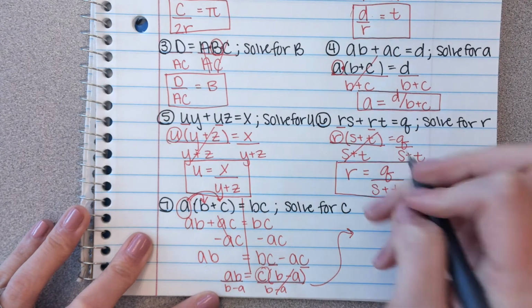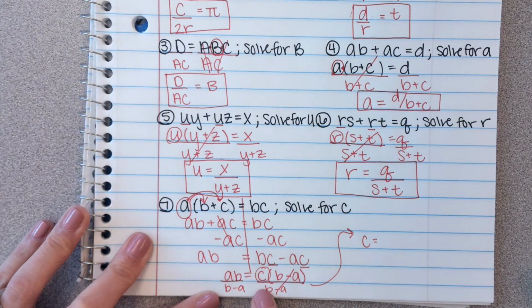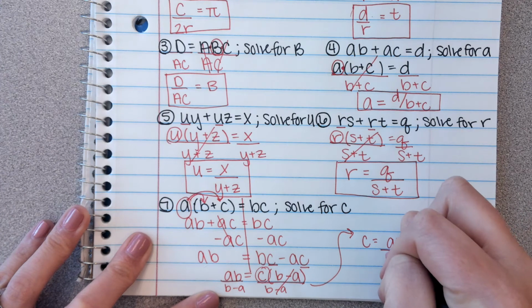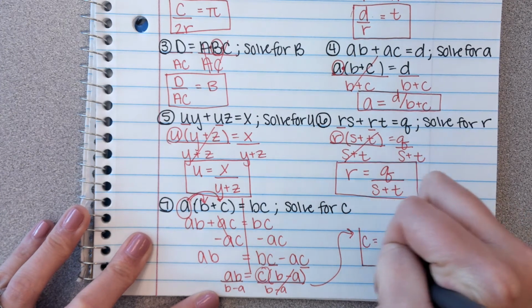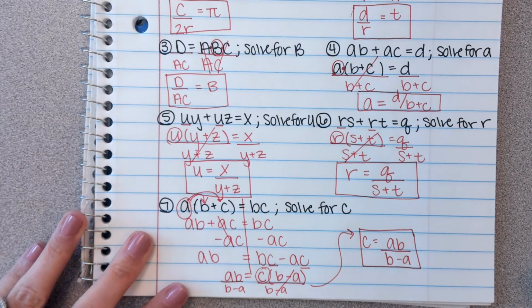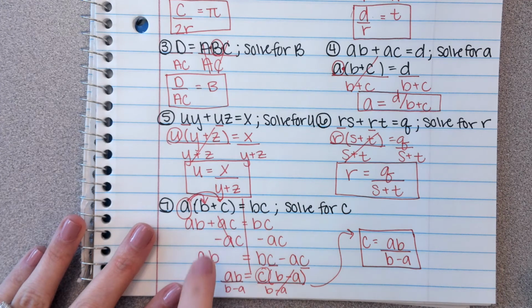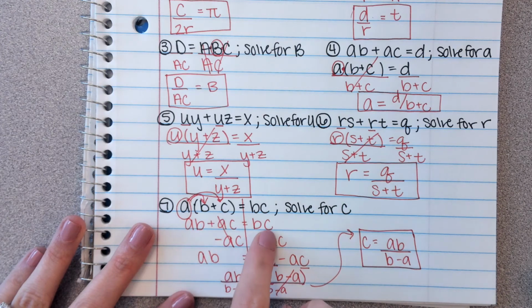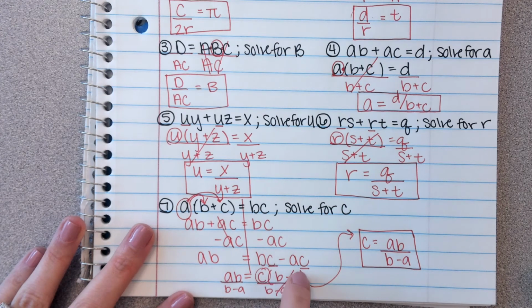So I'm going to have to come over here. So C is left on one side of the equal sign, and on the other side we have AB divided by B minus A. And so that's our answer. And that's a little bit more work than the others that we've looked at, but you're going to follow that same pattern every single time. So distribute, look at the variable you're trying to find, get everything with that variable on one side of the equal sign, factor out or divide out that variable you're wanting, do some division, and you have your final answer.